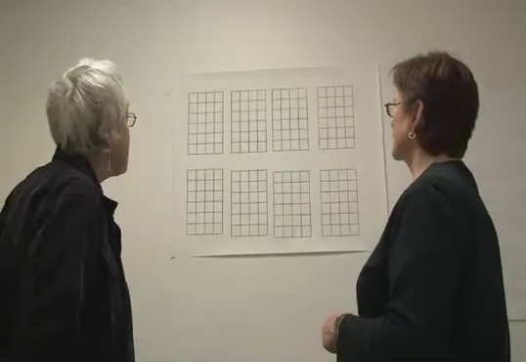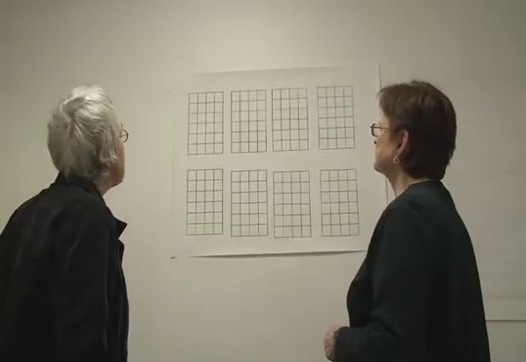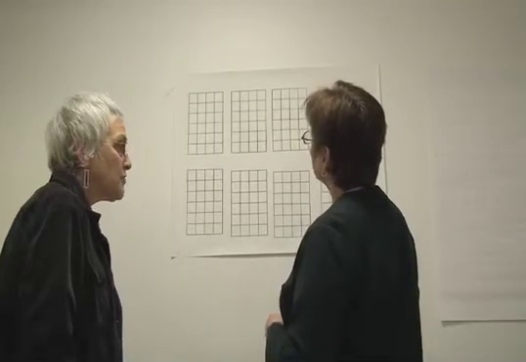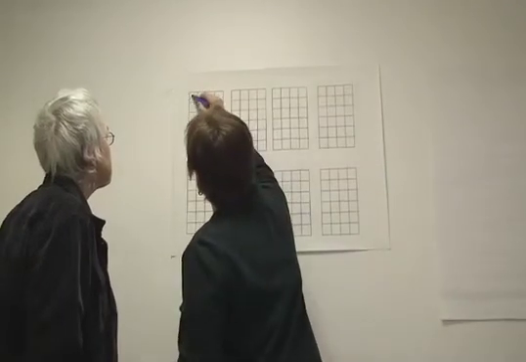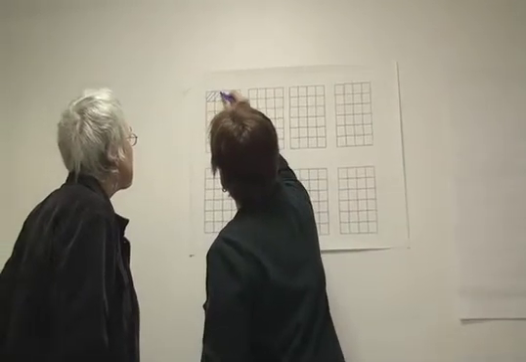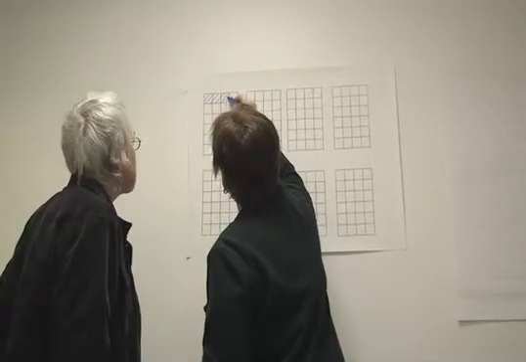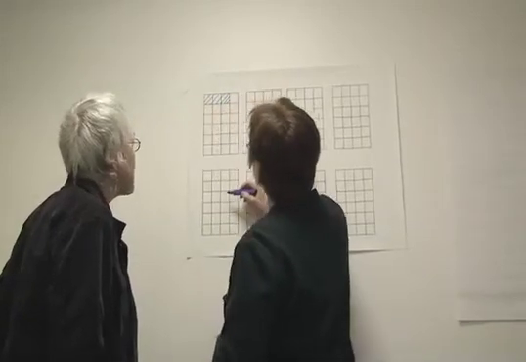A third times an eighth. A third of an eighth. So we need to do an eighth. Okay, so we know what an eighth is, right? An eighth is three of the 24ths. So if I shade in 3 of the 24ths, there's your eighth.